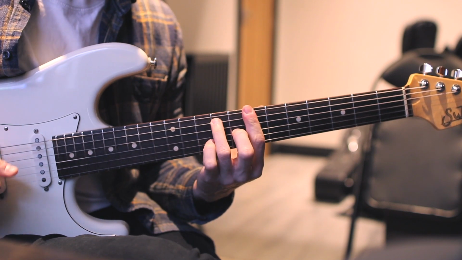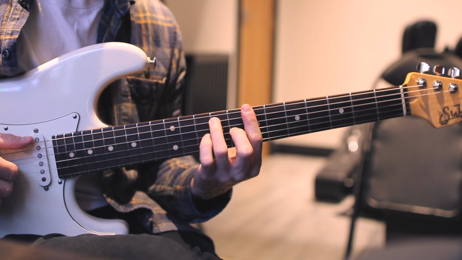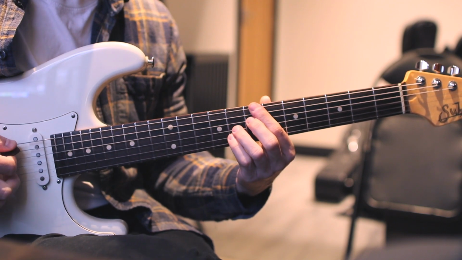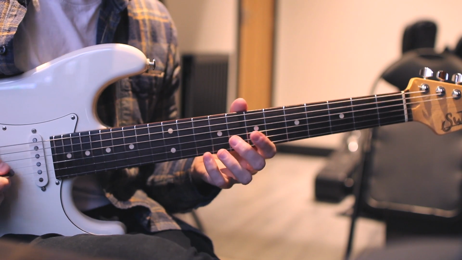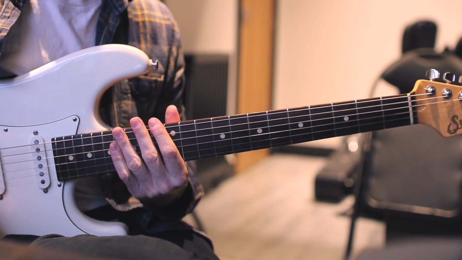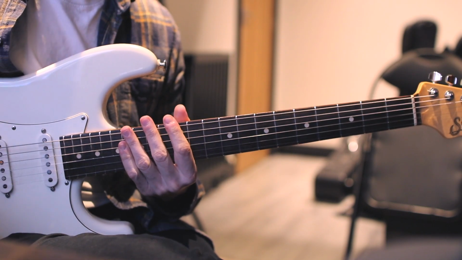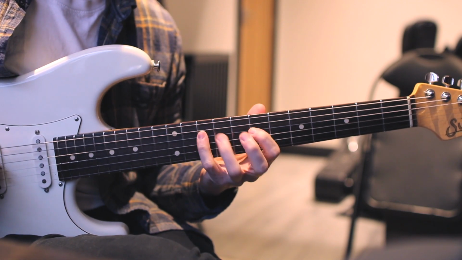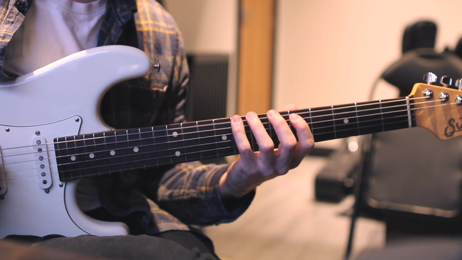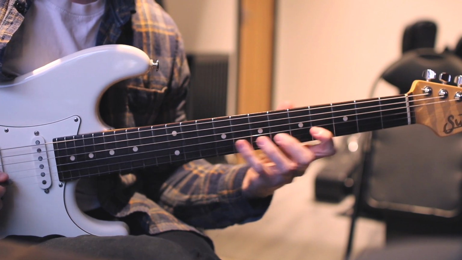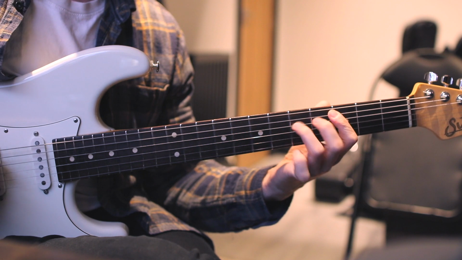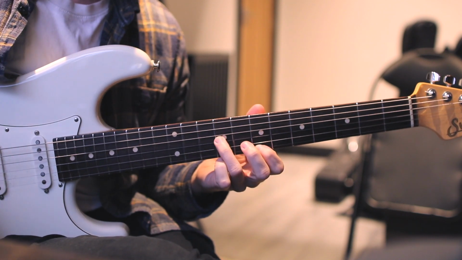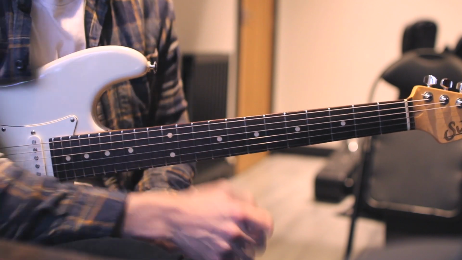So you can hear. Okay, so in this case, B7 sharp 5, it wants to resolve back to that E. Perfect place to use the altered scale, or in this case, just the C melodic minor you can think. Okay? It wants to resolve it.